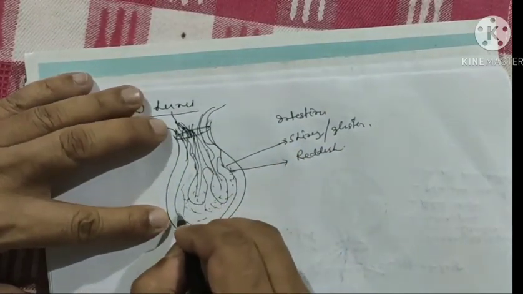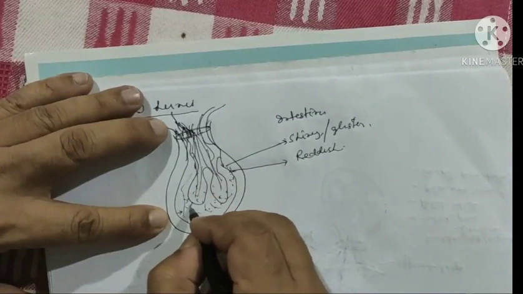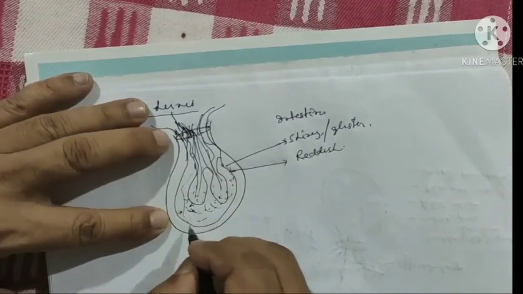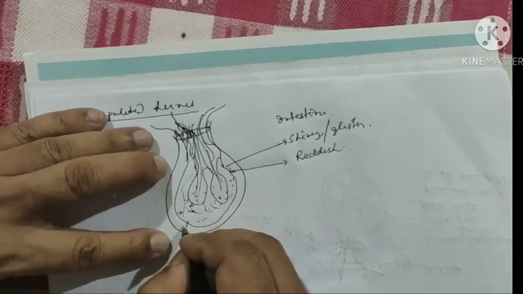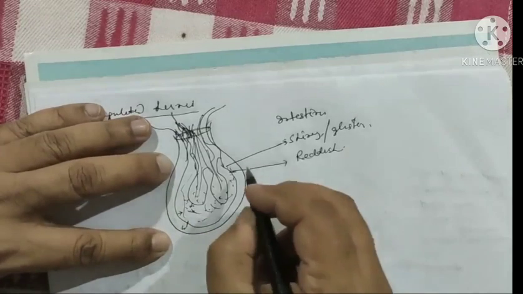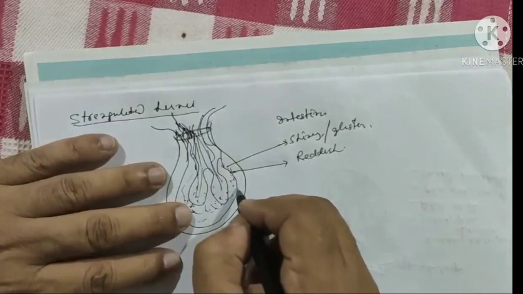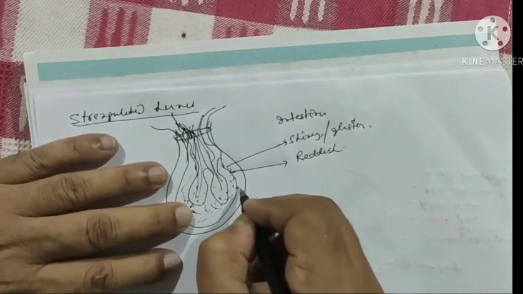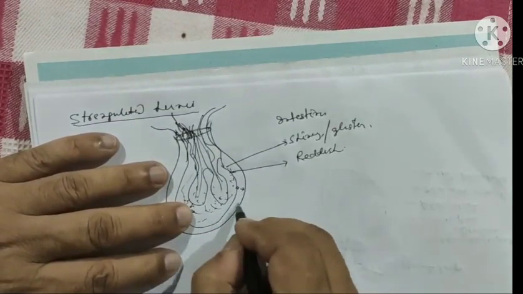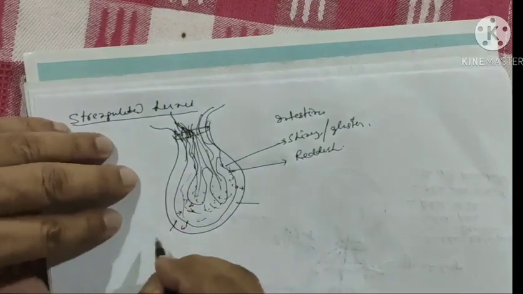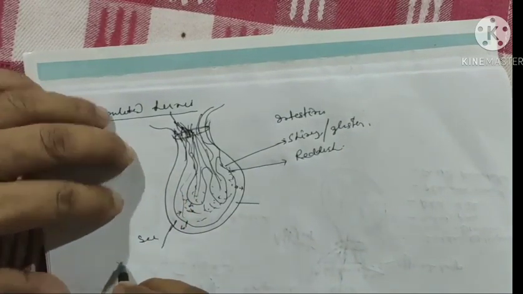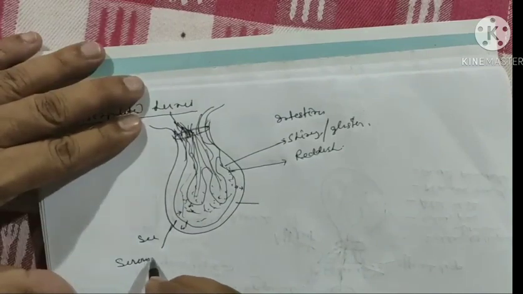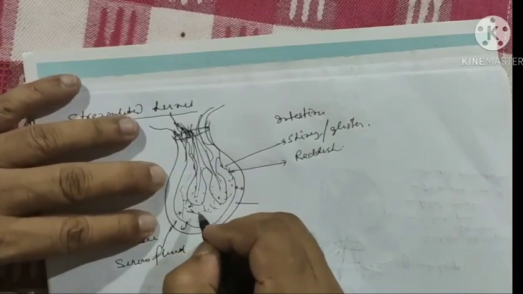There may be transudation of the blood into the lumen, and there may be extravasation of blood into the sac also. So in the initial part of this obstruction, there may be transudation of fluid into this sac cavity. This sac will contain serous fluid in the initial part because of congestion of the intestine.